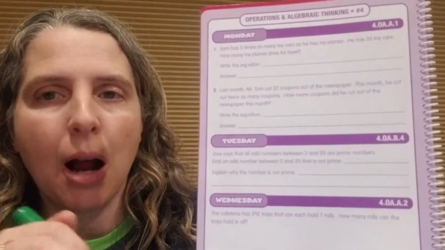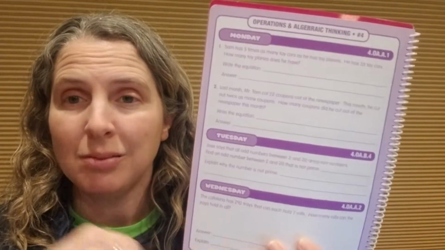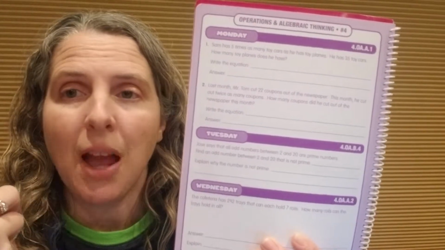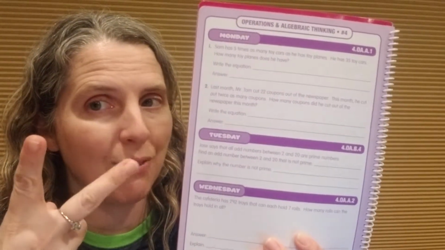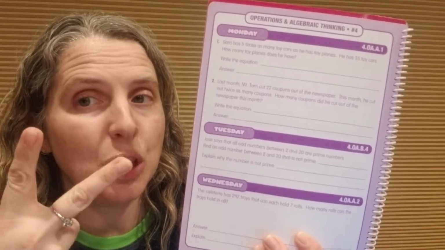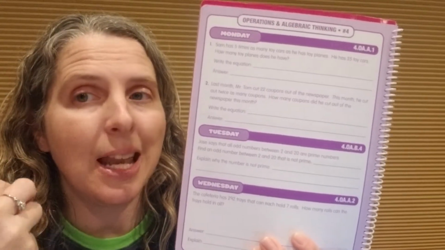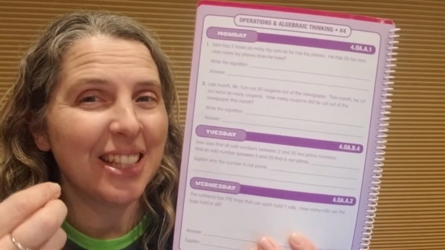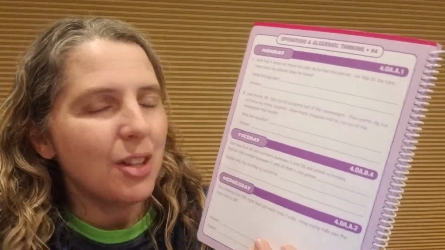Explain why it is not prime. So if you counted every other one, you counted the odd numbers, count by 2s, starting at 3, because 2 is an even number. 3, that only has 2 factors, 1 and 3. 5, 2 factors, 1 and 5. 7, 2 factors, 1 and 7. 9, 3 factors. All right, so 9 would be your number, and explain why this number is not prime.